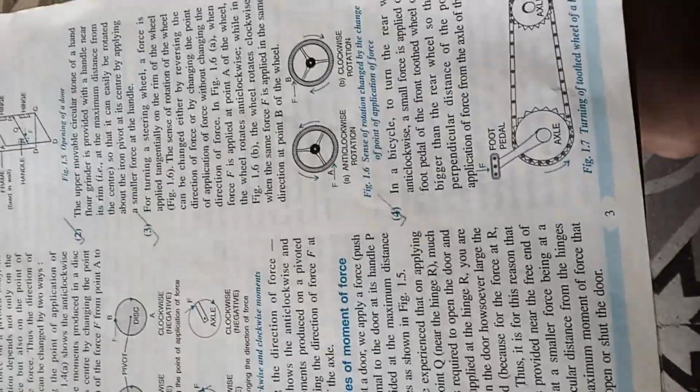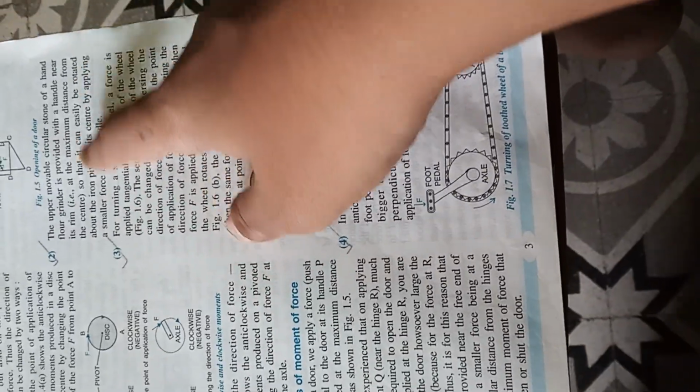I don't have it, and it's not coming to my mind how it really looks. Now everything changed, so I have forgotten. So the iron pivot is at the center, with a handle near its rim. Rim means at the maximum distance from the center.